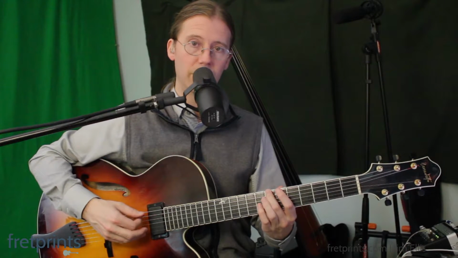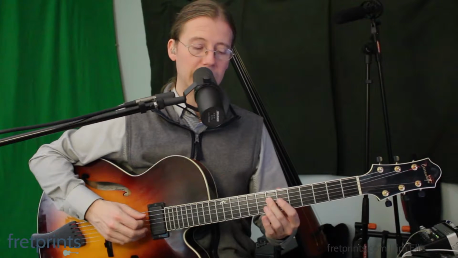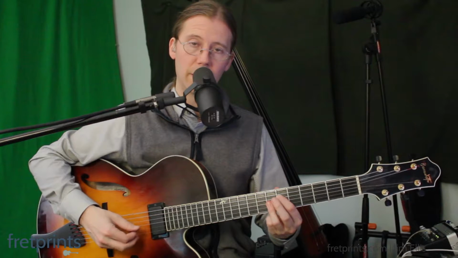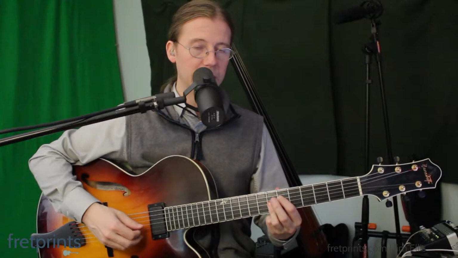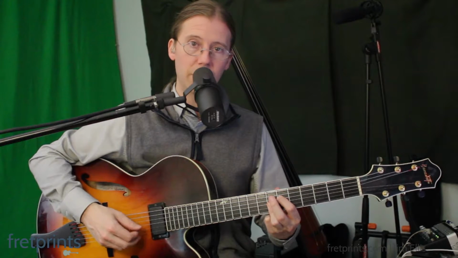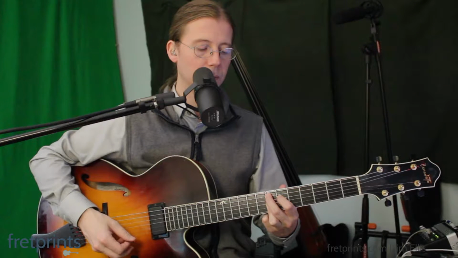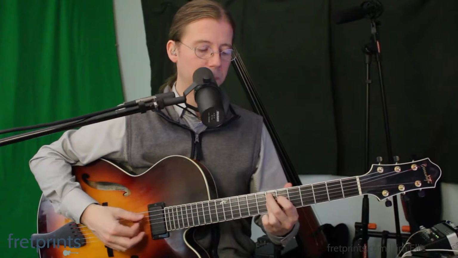So the root jumps up, circle of 5ths, the flat 7 resolves down to the 3rd of the E, and then the flat 3rd remains the same, becomes the flat 7, and then the 5th becomes the 9 of the E7. So that's a nice change there.